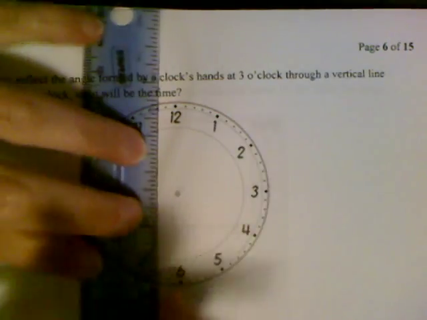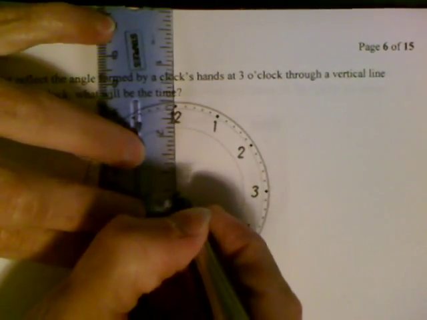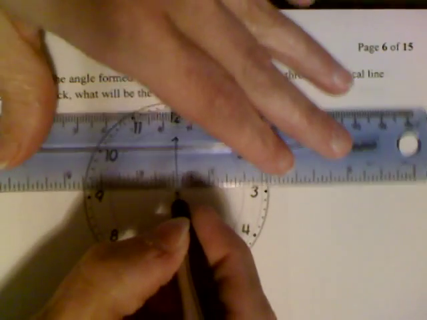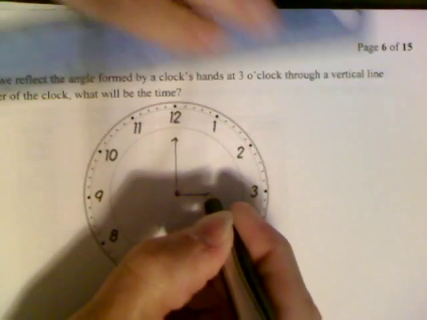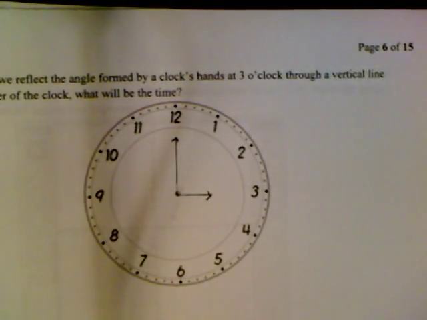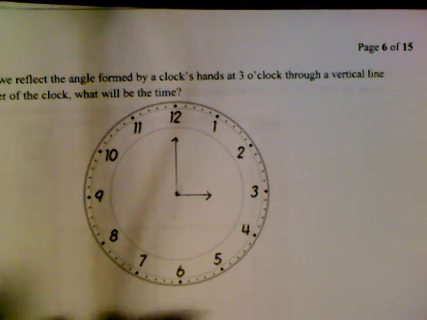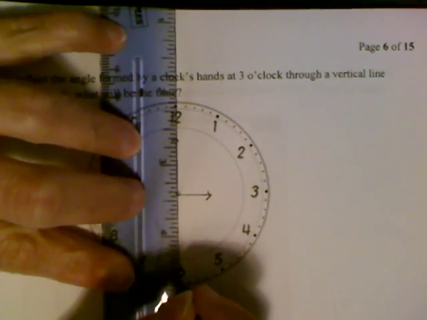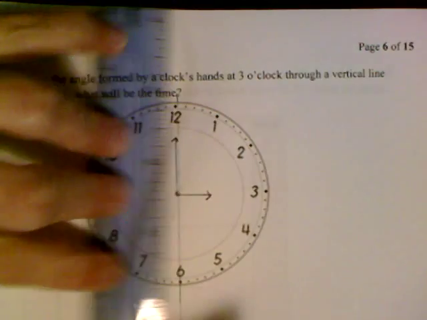We have the long hand on the 12 and the short hand on the 3. So there's the long hand, and there's our short hand. So that is 3 o'clock. Through a vertical line through the center of the clock. So here is a vertical line through the center of the clock.